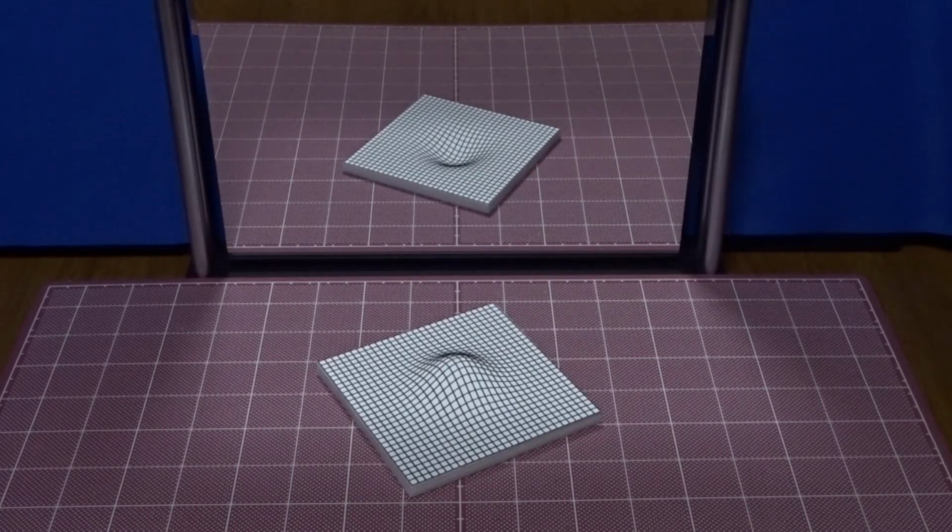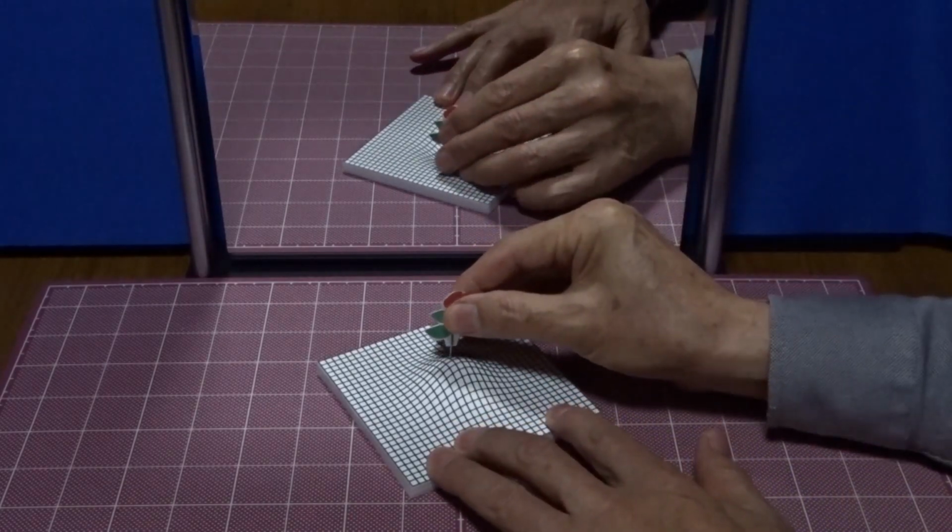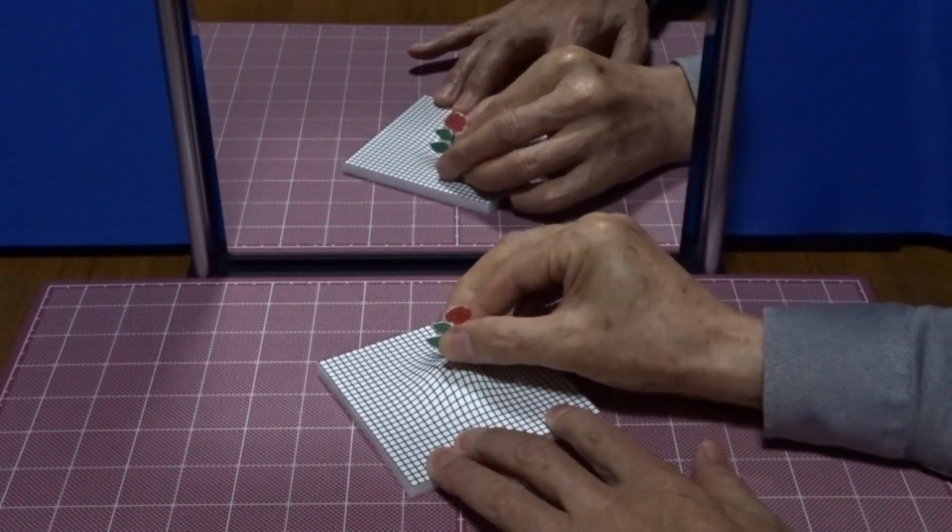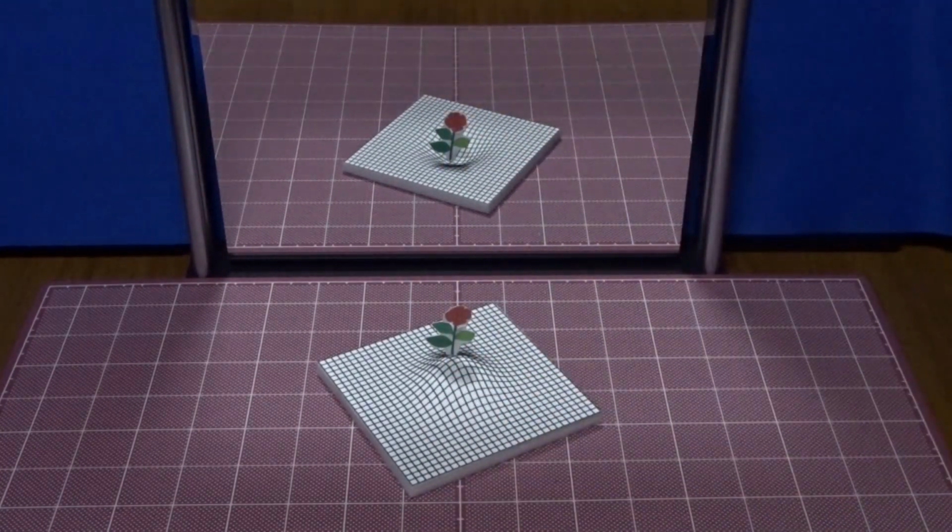Next, we add a flower. This is a vertically standing object. It's not a picture. It's not a horizontal picture. It's something vertical. And so, in the mirror, there's no inconsistency.